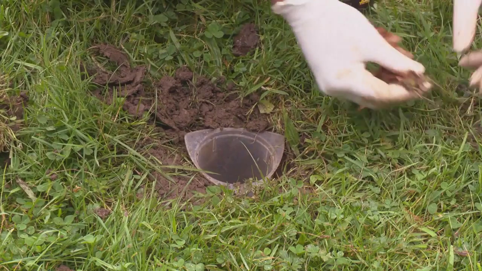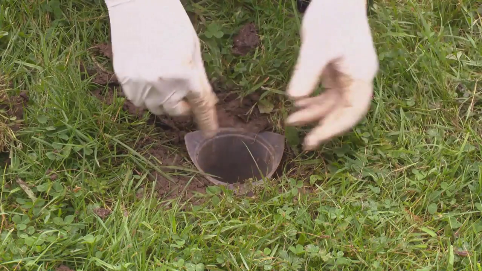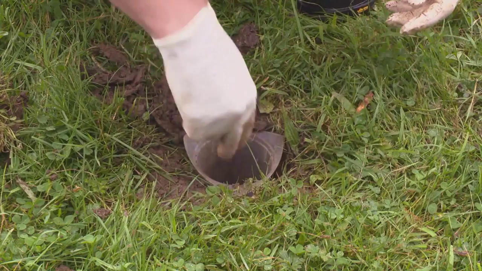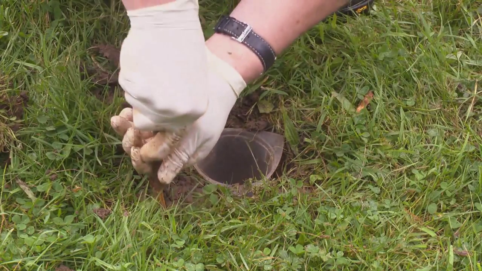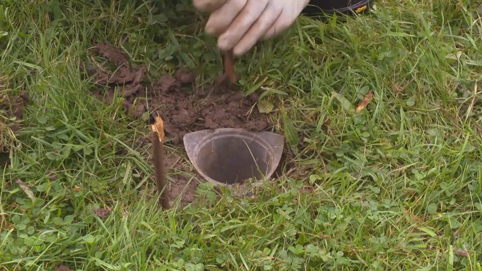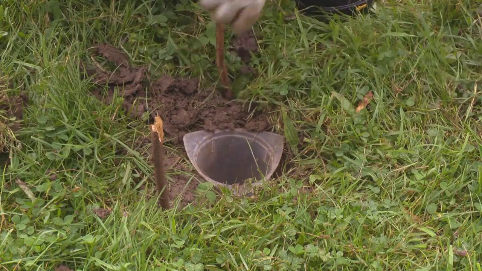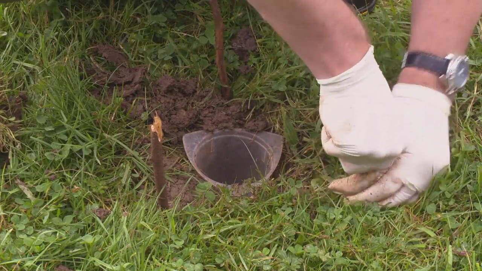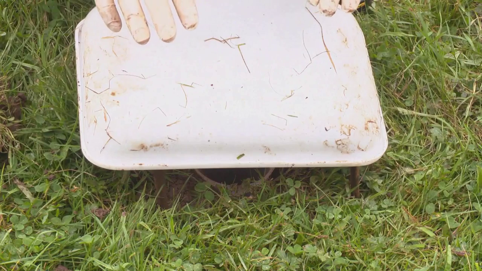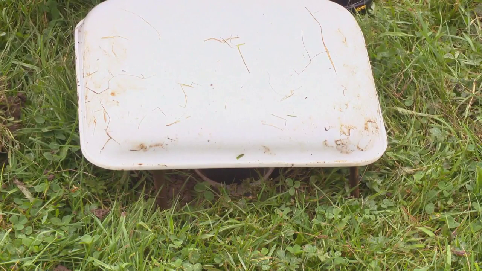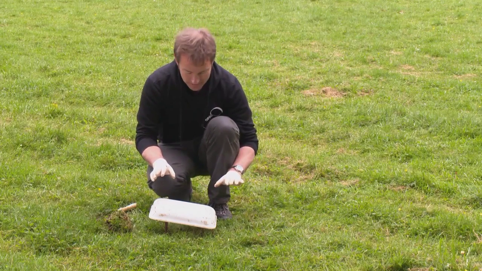We also want to put in some dead leaves in this case and a couple of twigs to act as cover for the insects, but not so much that they can crawl out again. And then lastly we want to put a lid over the top. In this case I'm using some twigs and a tray, but you could use stones and a piece of wood or a slate to cover the trap. And then you'd leave that for 12 hours.